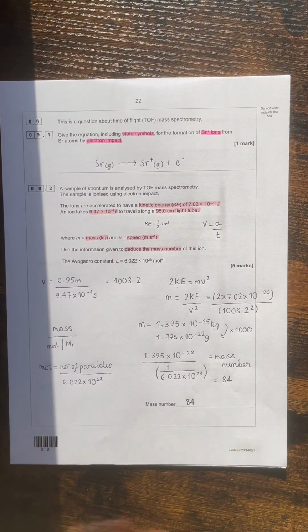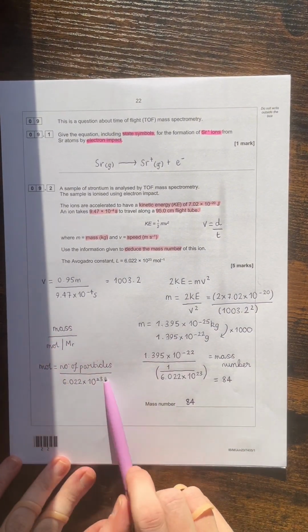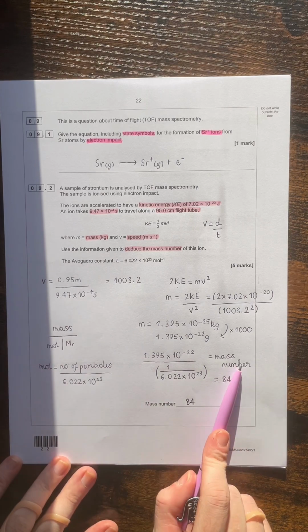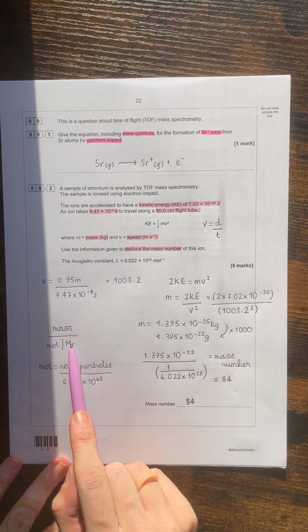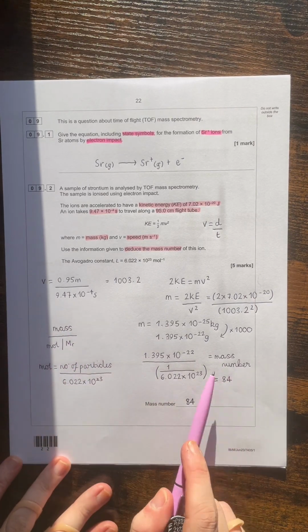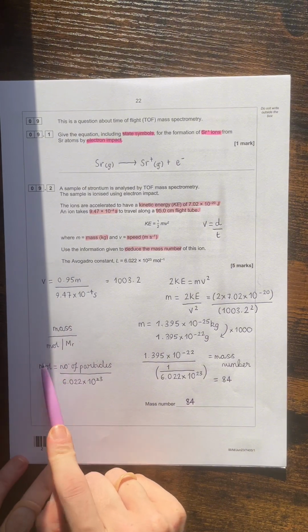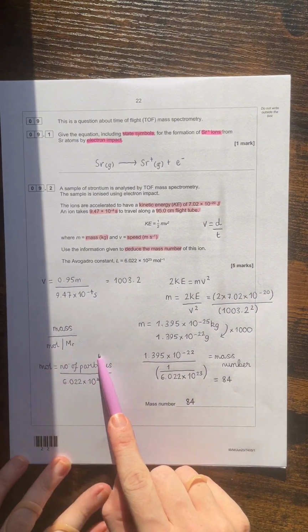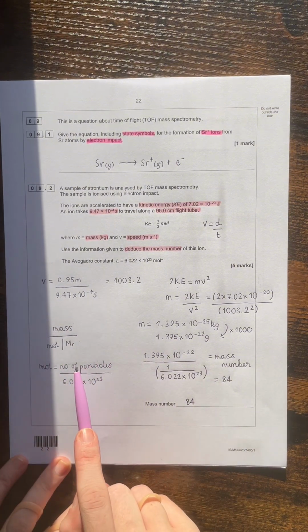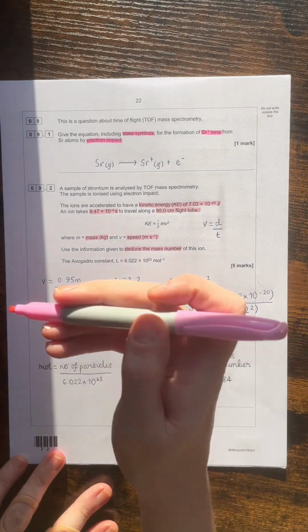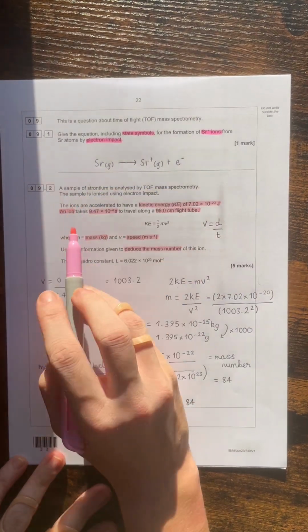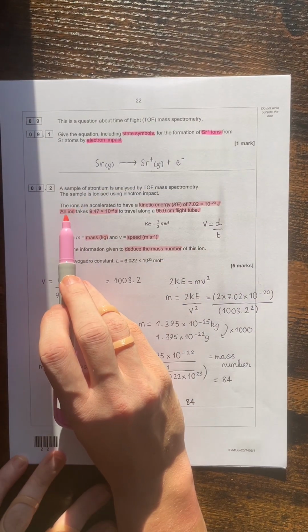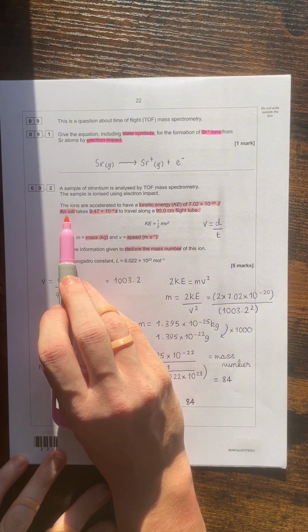So there we go. And it's this last part that usually catches people out. So we've been asked to work out the mass number. We know how to get MR, or the mass number in this case, mass divided by moles. We need to remember that we can work out moles this way, and we need to know that the number of particles is always going to be 1 because we're dealing with an ion, a singular ion.